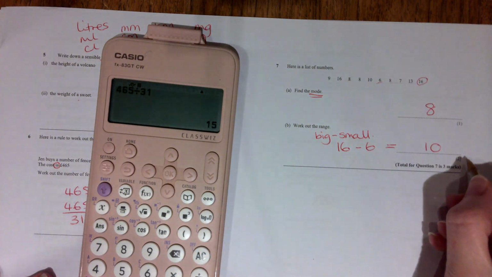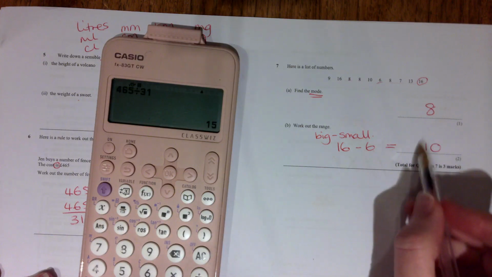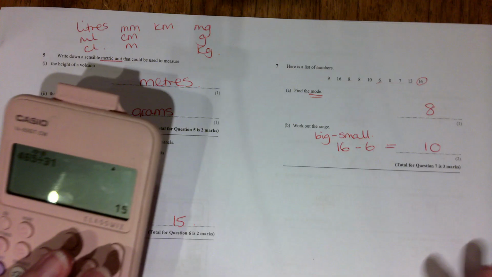This is worth 2 marks. It's worth writing 16 minus 6. If you make an arithmetic error, it's taken care of there. You get 1 out of 2 marks.